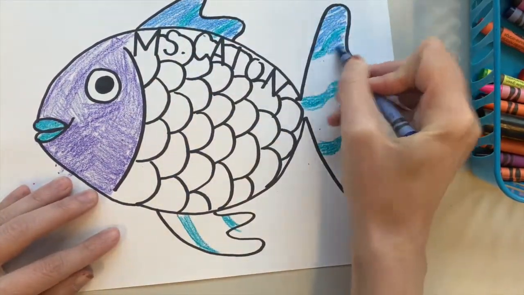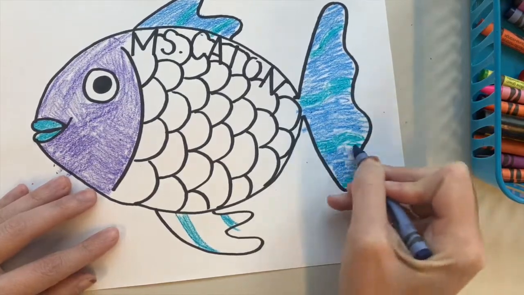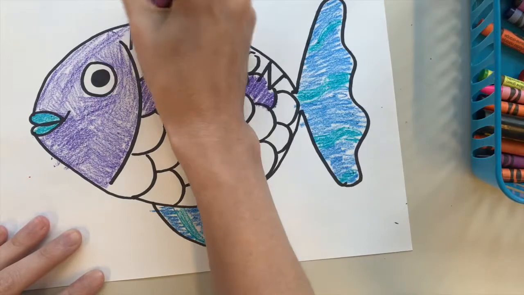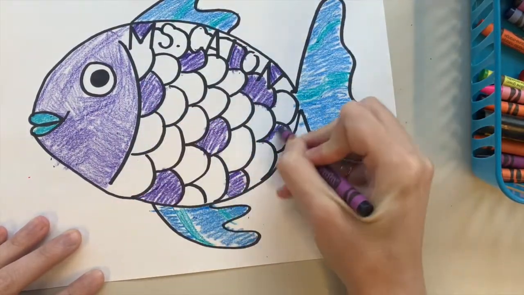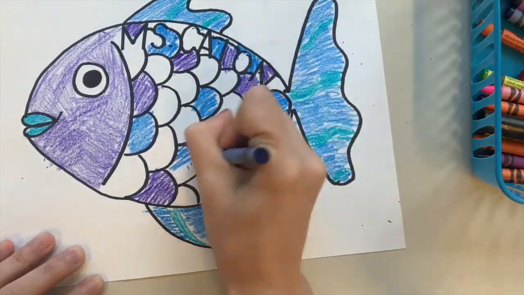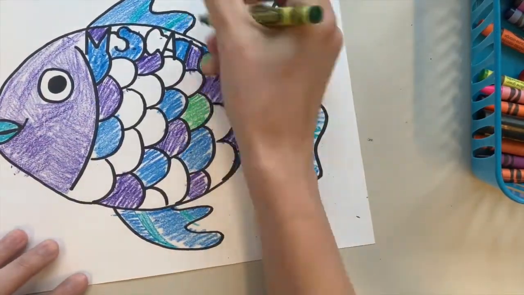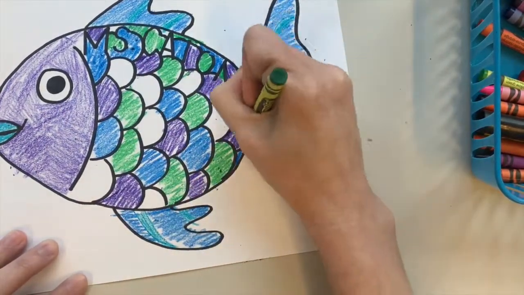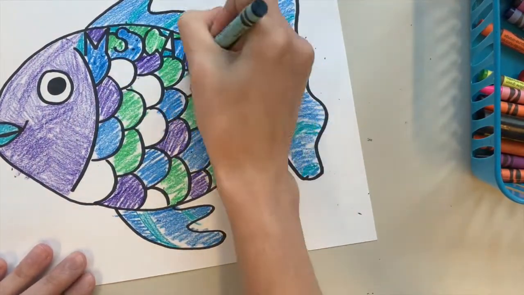If you decide to color in the scales with different colors, make sure that you space out the different colors so that they're not all condensed in one spot. Try and see if you can even get them so that the same color doesn't touch twice. I don't quite get that here. You can see the 2 greens right there are touching, but that's okay.